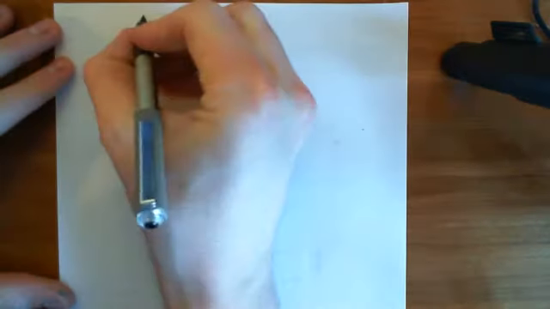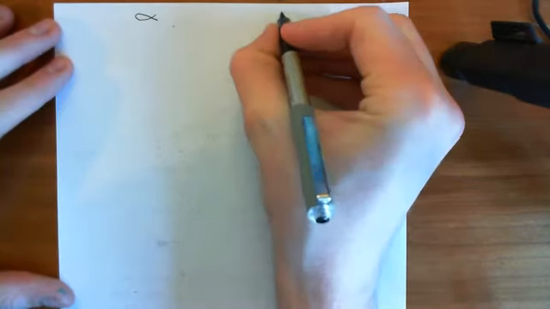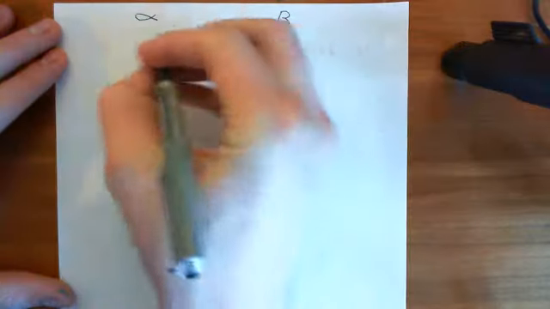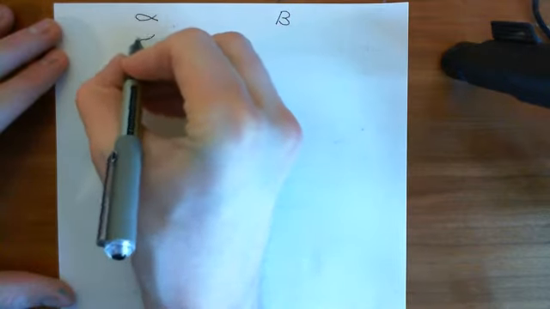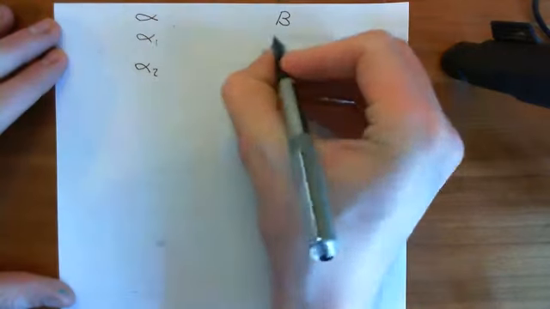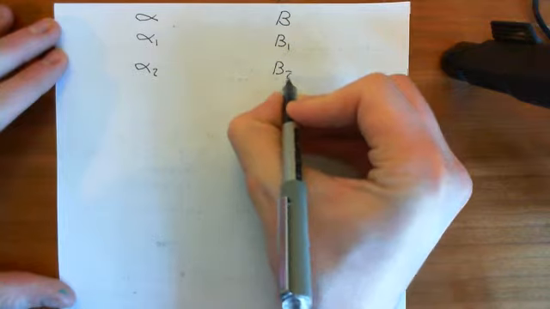Let's start by naming the receptors. The first division of the adrenoceptors is into the alpha receptors and the beta receptors. You can then divide them into alpha 1 and alpha 2, and then beta 1, beta 2, and beta 3.